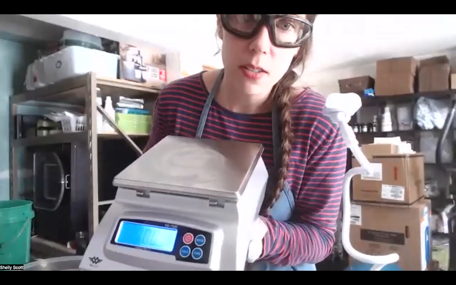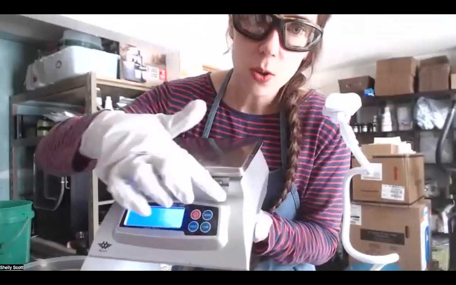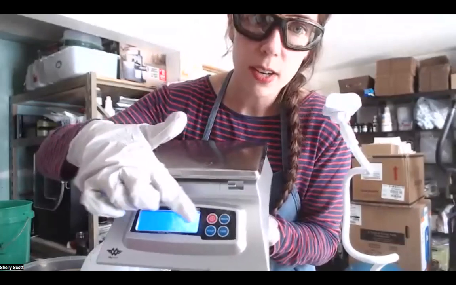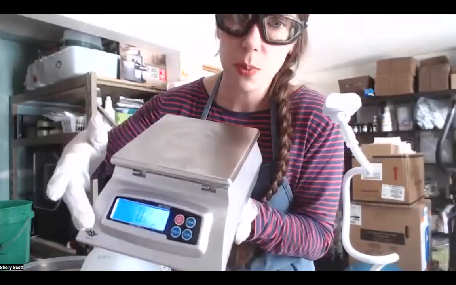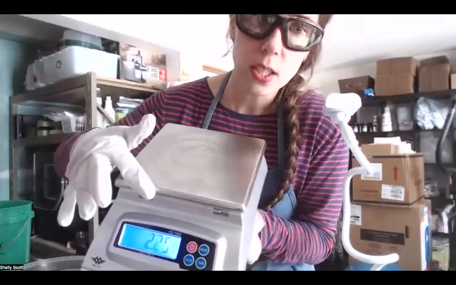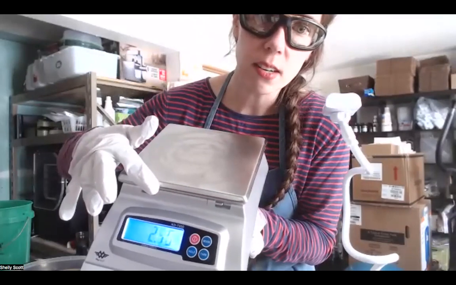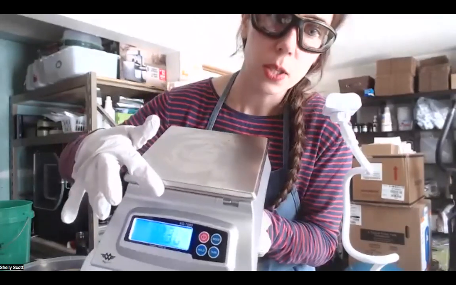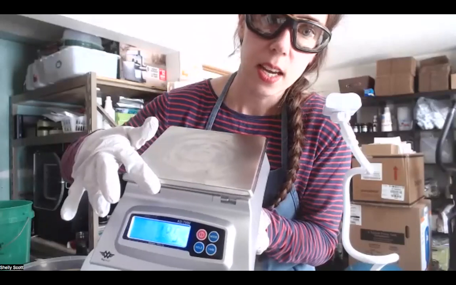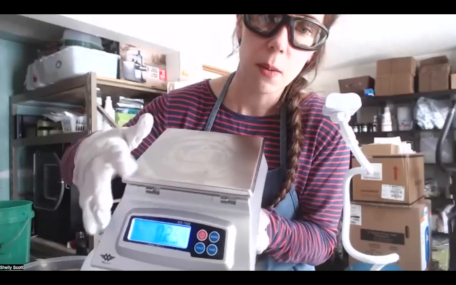Pretty bright in my studio. Sorry about that. But you'll notice that you can do different modes. You can do it in grams or ounces, depending on what you prefer. It'll go to the nearest ounce. So it's very, very precise in our measurements.